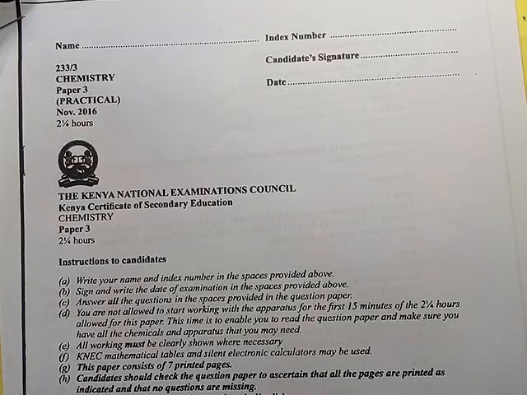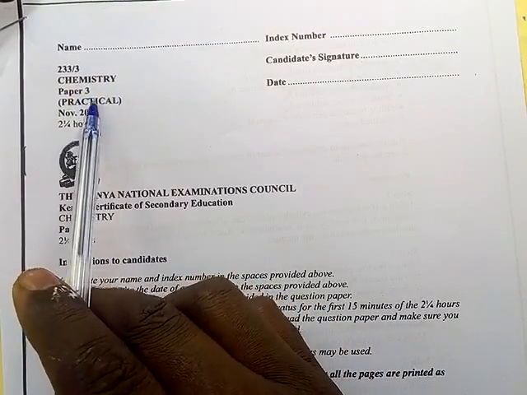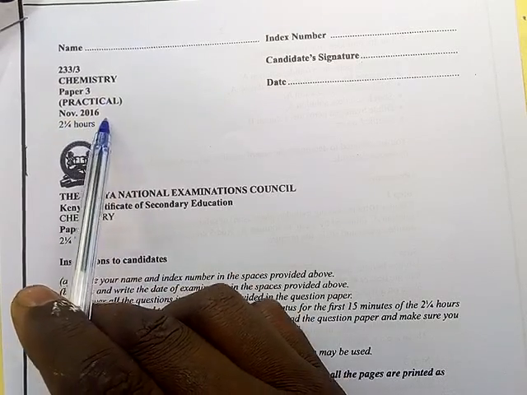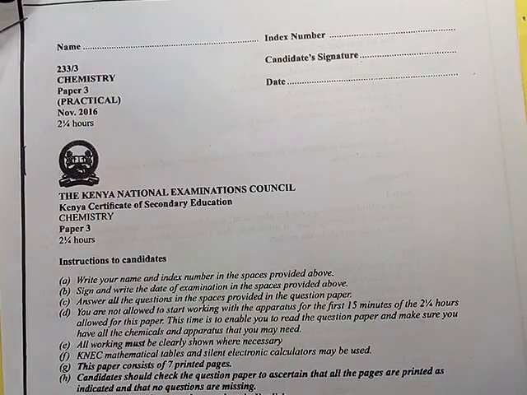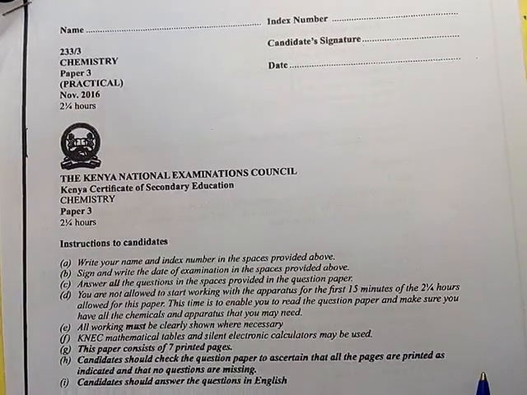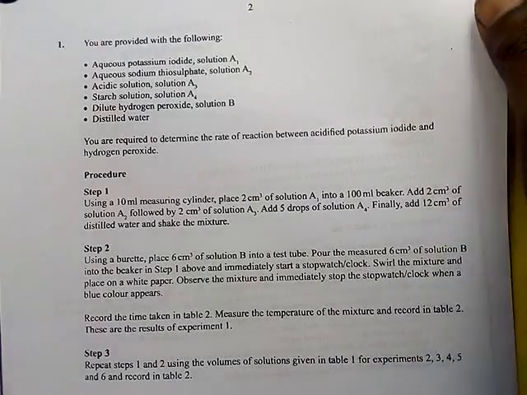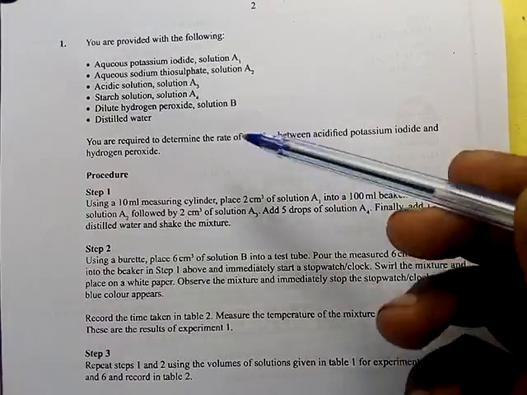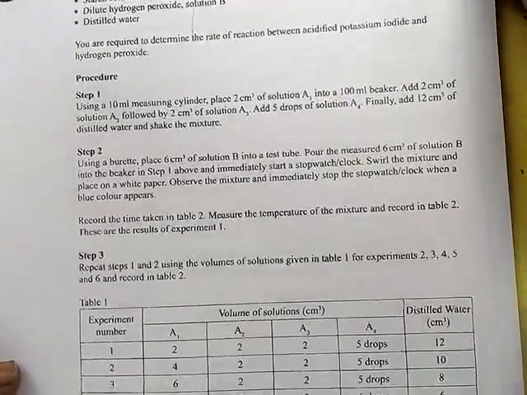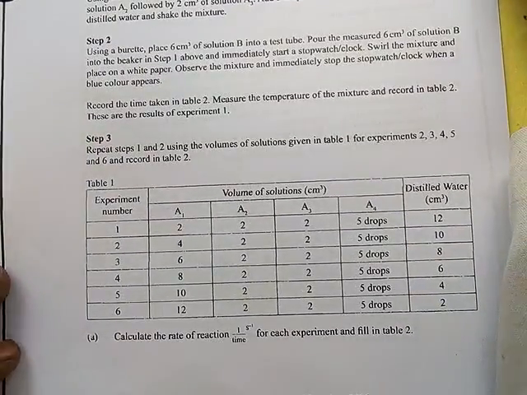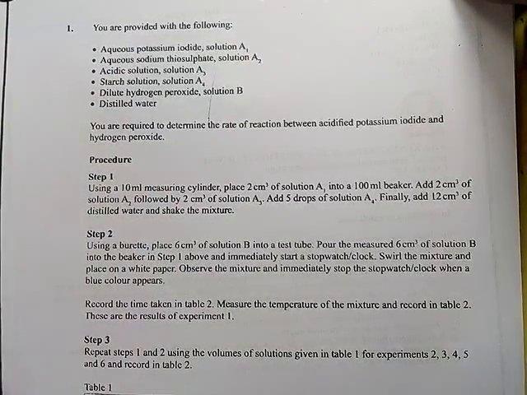Welcome wherever you are. I want to take you through chemistry paper 3 practical the year 2016. This is the paper that was done in the year 2016. This year there was no titration, so there was a lot of information that the students were given. They were supposed to carry out this experiment, which had the starch.